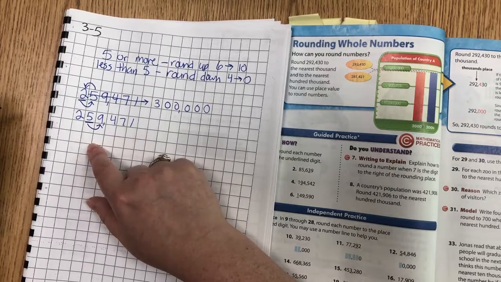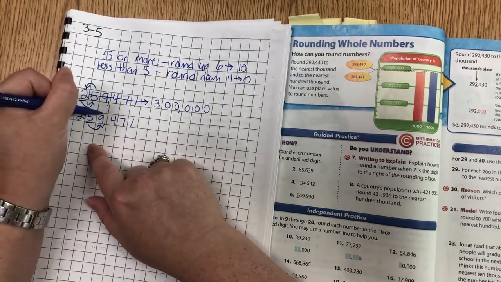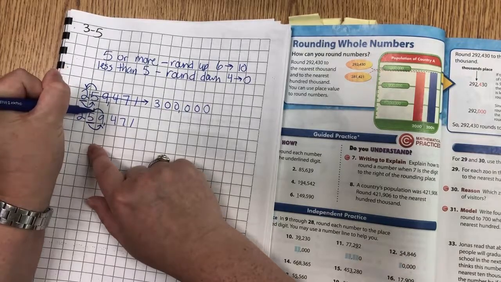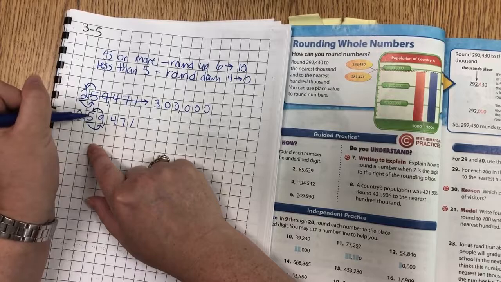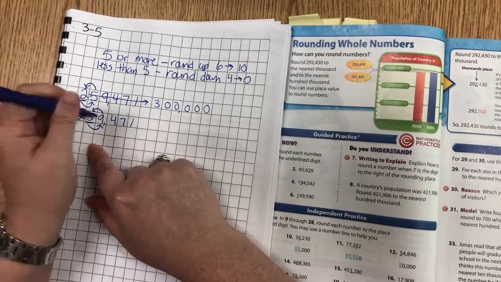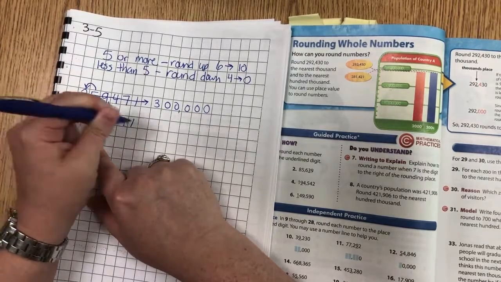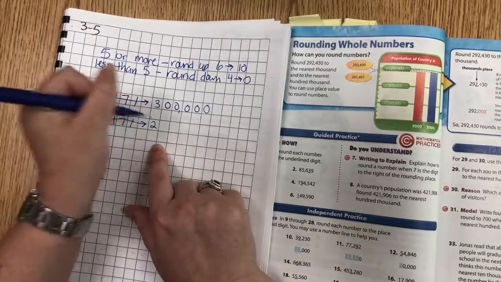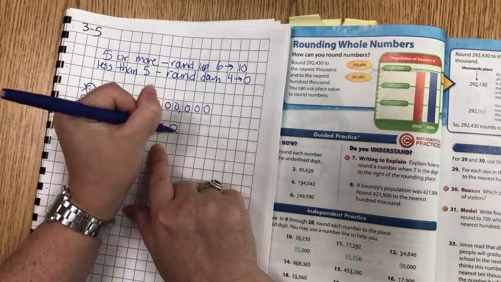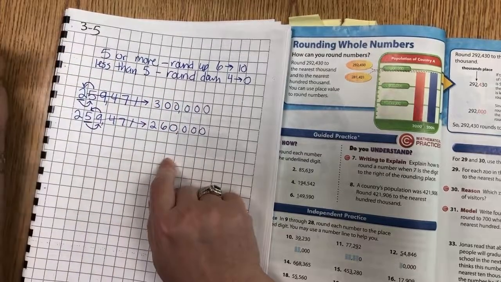That's where I'm looking. 9 is greater than 5. So I draw another arrow to change that 5. 5 is going to become a 6, and everything else gets zeroed out. So my new number is 260,000.